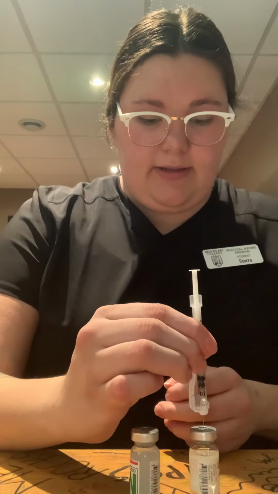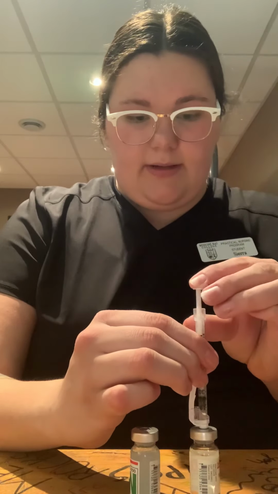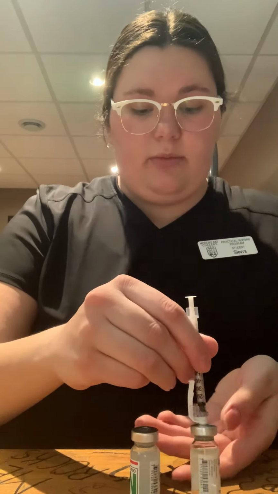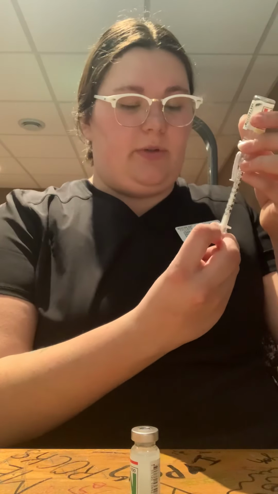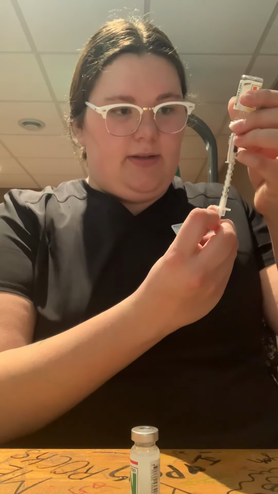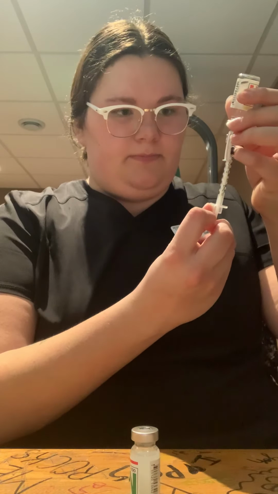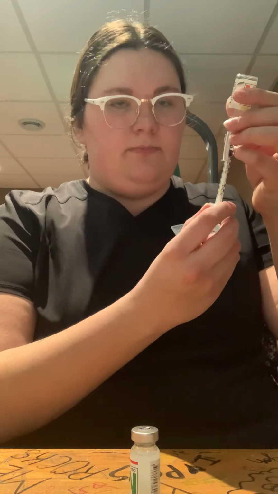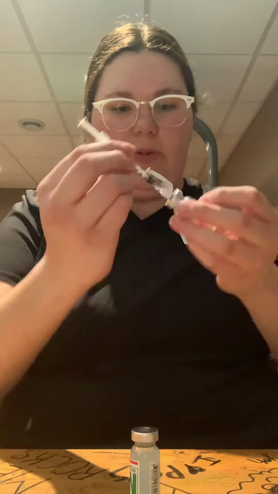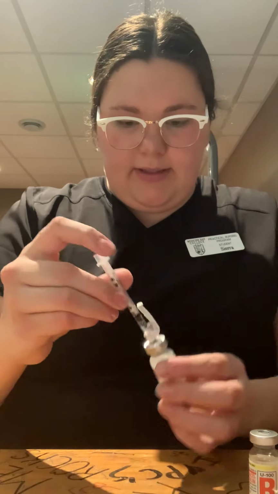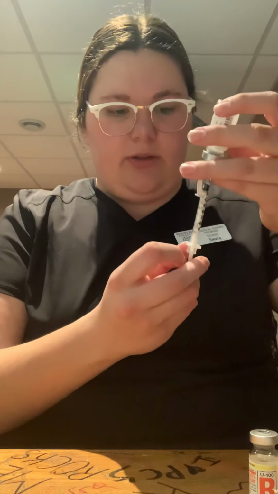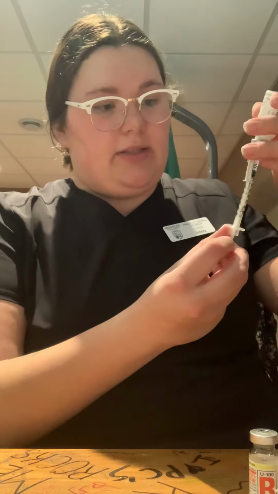So right in, all the way in. And this time we're not going to take it out. We're going to flip it upside down and take it right out. So we're going to take out 20 units. And then right out. And then we're going to go right into our Humulin N and take out 10 units of Humulin N, totaling 30 units of insulin.